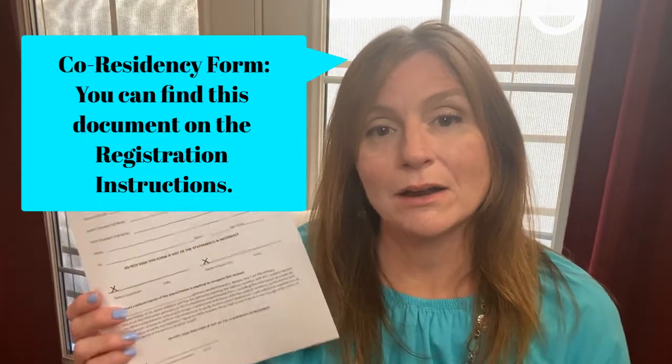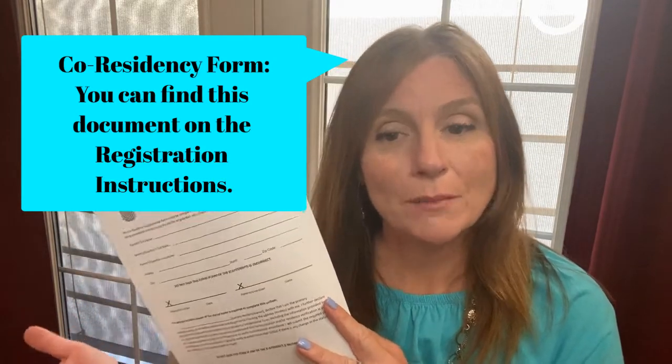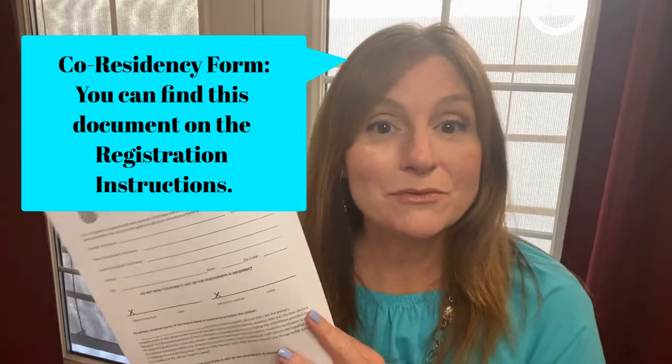What you would do is you would submit a bill with grandma's name on it, and then you would complete the form that we call the Co-Residency Form. This form is going to be on our instructions, and so you can just download it there, and basically grandma's just going to say, yes, they live with me, but she's mom. There will be a spot on Aries where you can upload this form.